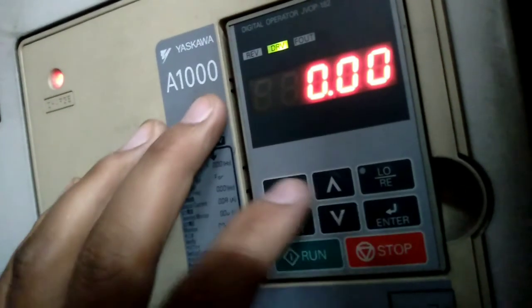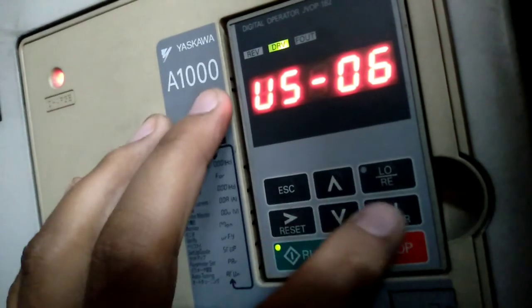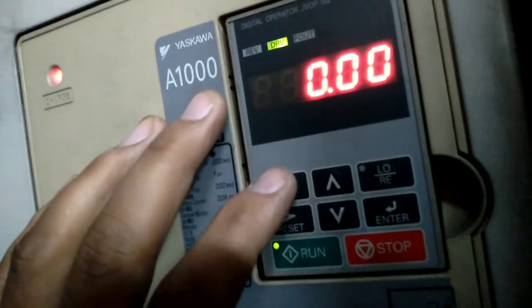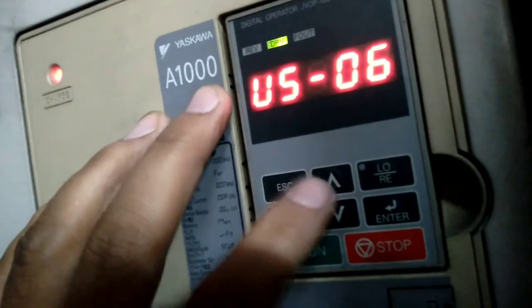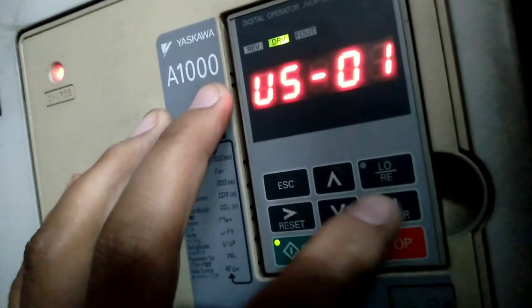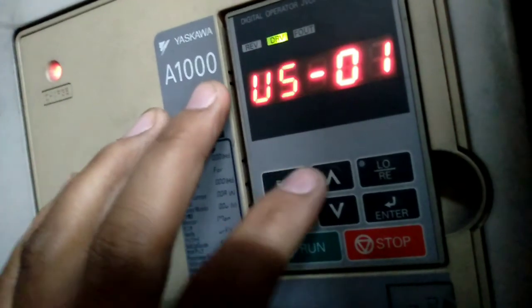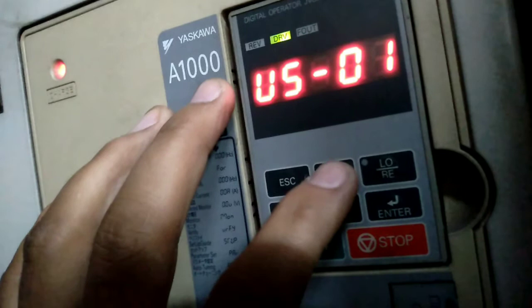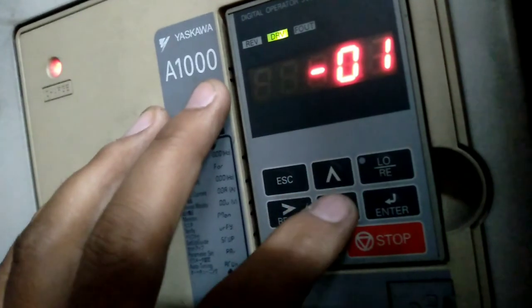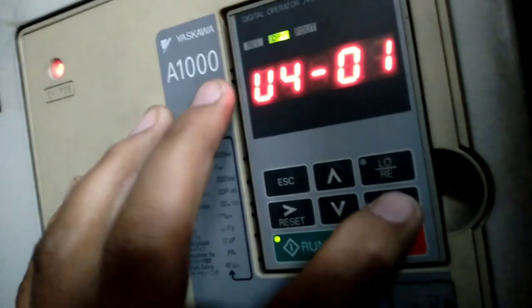If you are in this field, you could easily understand all these basic things, many things related to this drive, the parameters, the configuration, copying and saving the parameters, by referring to the standard technical manual of this drive. It's not a big thing.